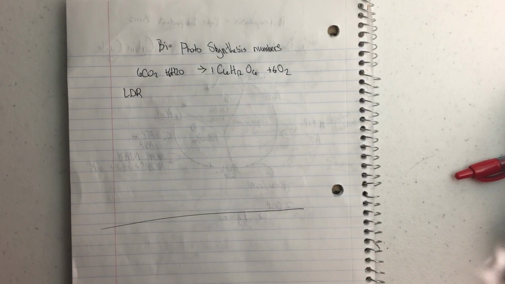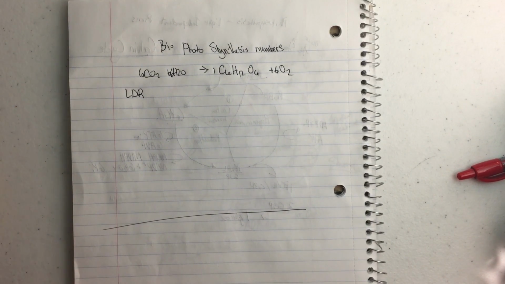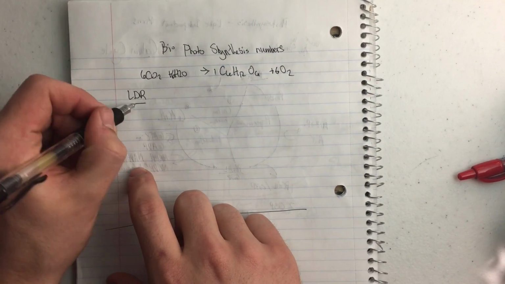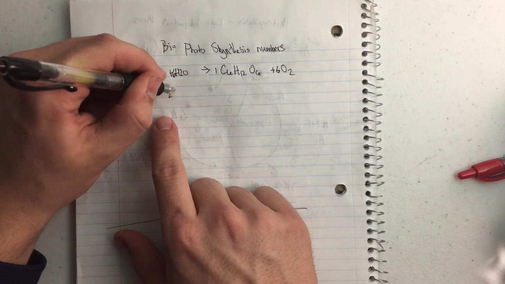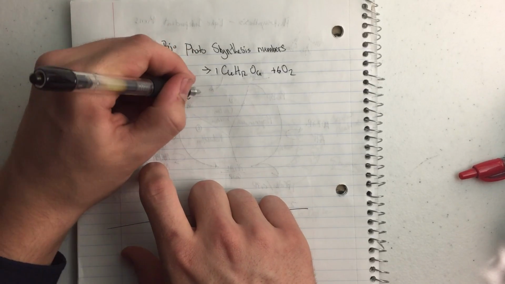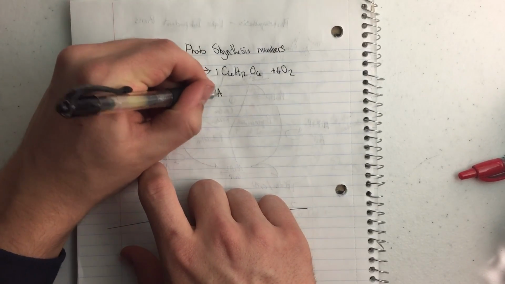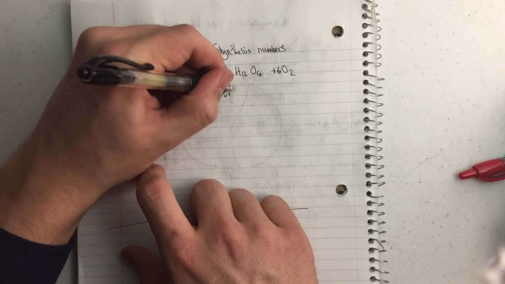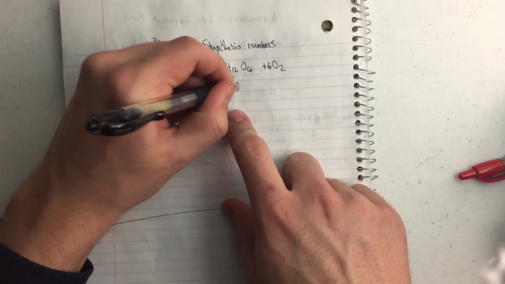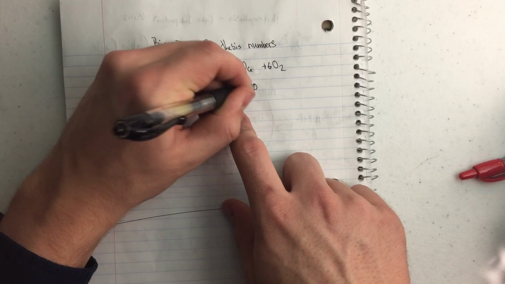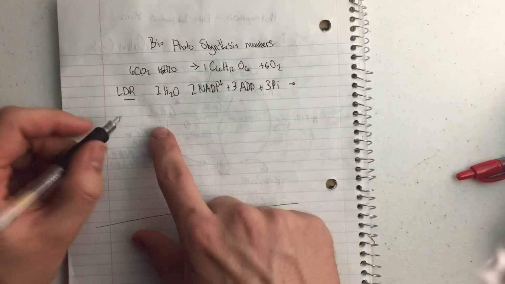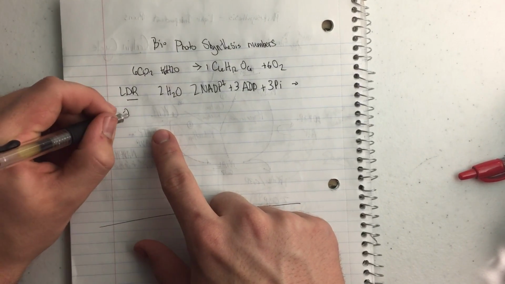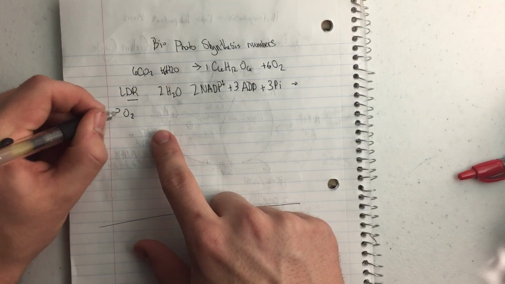I'm looking for it on my notes here. Oh, light-dependent reactions. No carbon dioxide yet. The light-dependent reactions are going to take 2 H2O, 2 NADPH, plus 3 ADP, plus 3 inorganic phosphates, and with that they're going to make 1 O2 molecule, actually 3 O2 molecules, right?